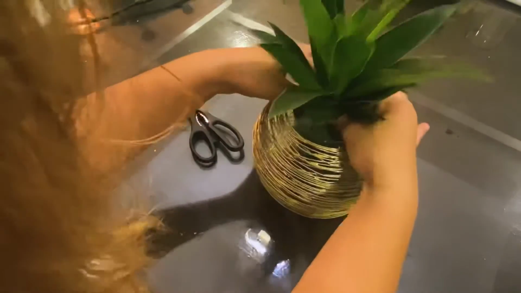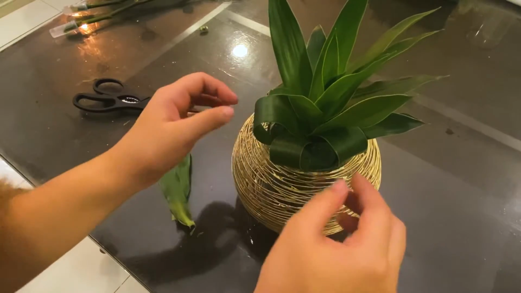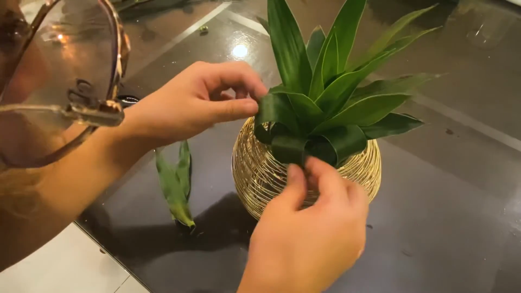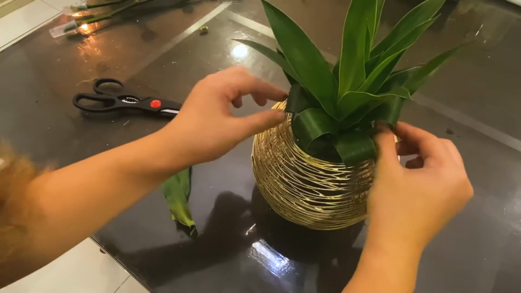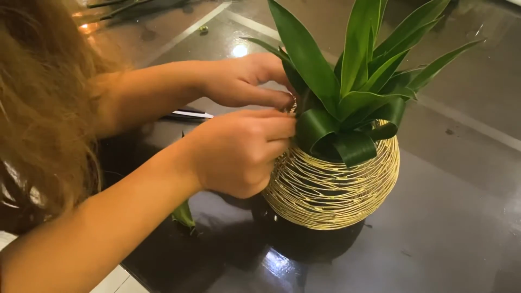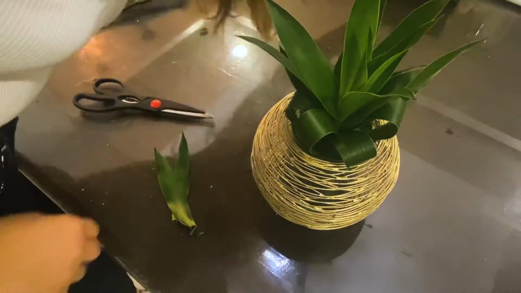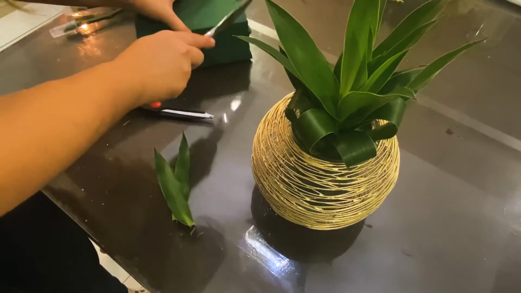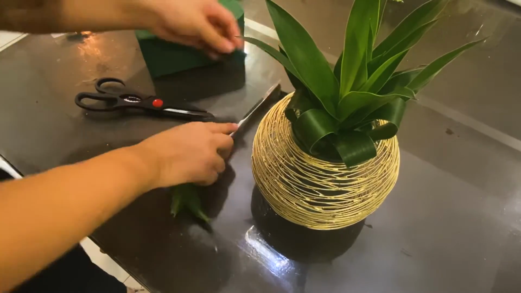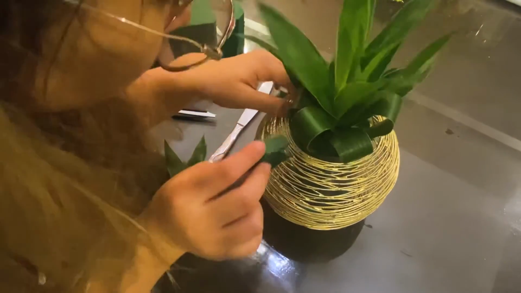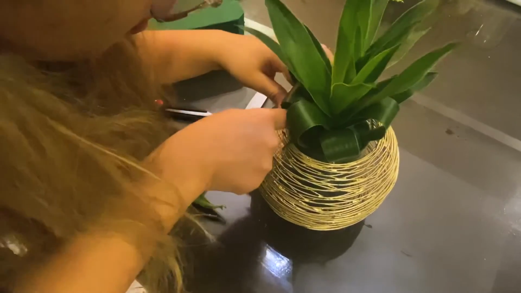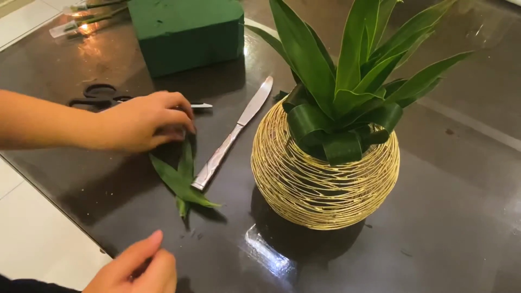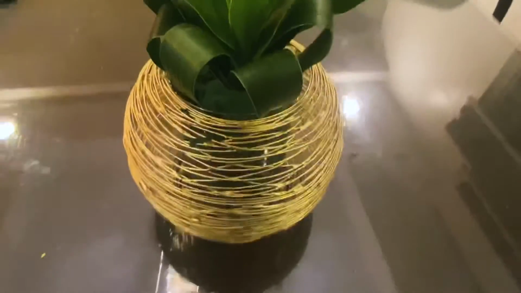Once I was happy with how it looked, I started to put on the curves in the leaves by just pushing the edges inside the green foam. Then after that, I just grabbed the extra floral foam so it can help stabilize the leaves in place even more. And once I was happy, this is how it turned out.